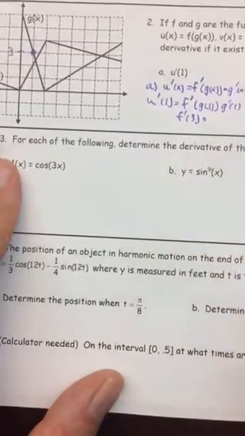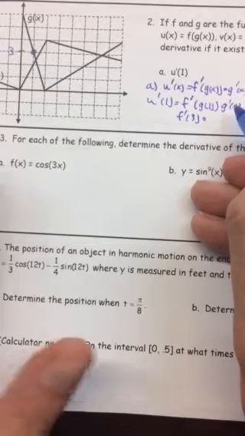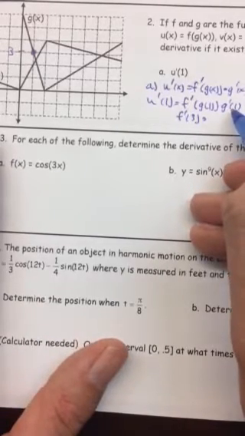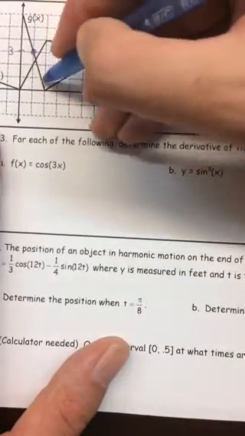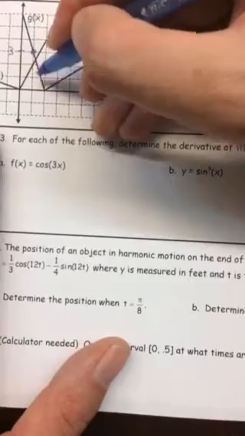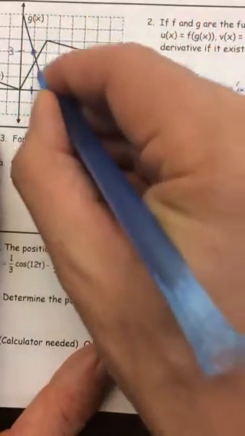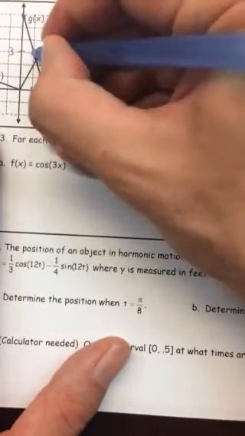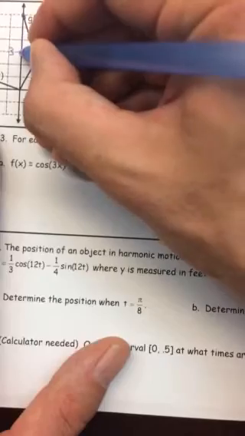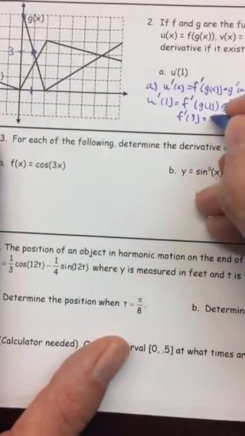Again, it doesn't tell me the values of g prime, but I've got this graph. And g prime means, let's make sure we understand what a derivative is. The derivative is the instantaneous rate of change, the slope of the tangent line, and because g is a linear function right here, at x equals 1, the derivative is just the slope of this line. And so we can find that by finding the rise over the run. So it goes down by 3 and over by 1, down by 3 and over by 1. The slope is negative 3.